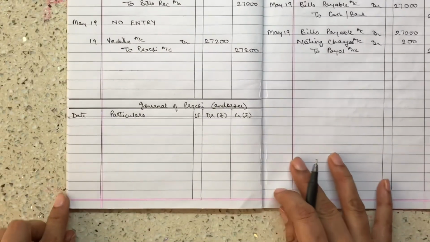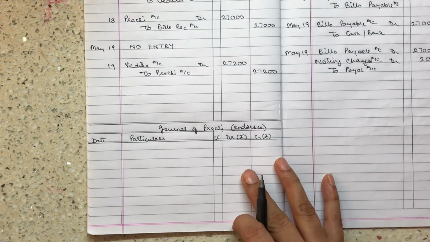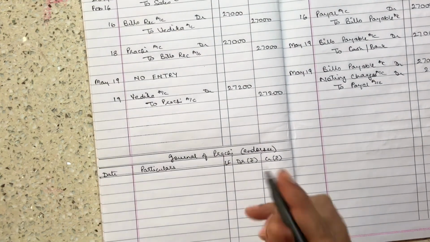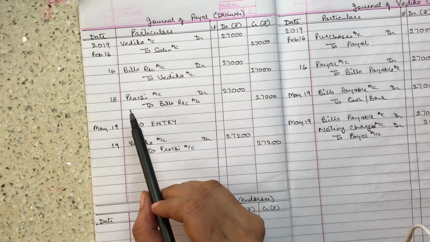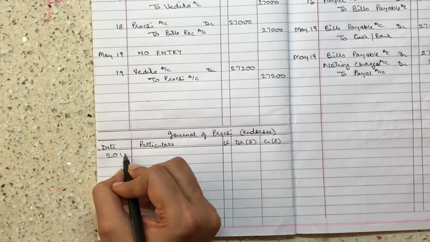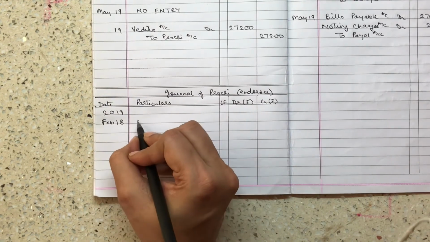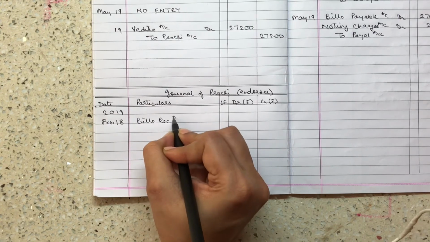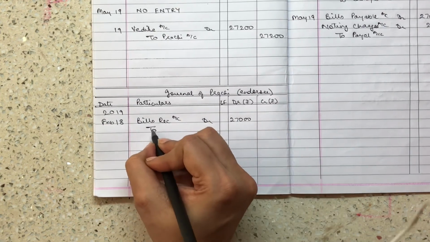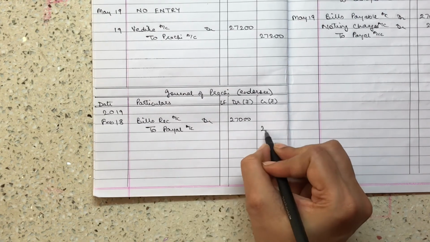Now come to the books of endorsee, that is Prachi. Prachi is the endorsee here. Now first is when she receives the bill. When she receives the bill, what is the entry? Which day she receives the bill? This 18th of Feb. So start from 18th Feb only. 2019 Feb 18. So she is receiving a bill. So bills receivable account debit 27,000 to, from whom she is receiving? Payal, to Payal account 27,000.